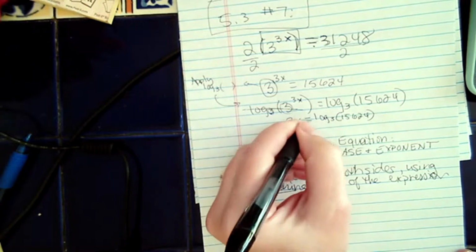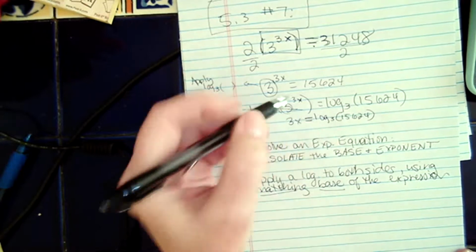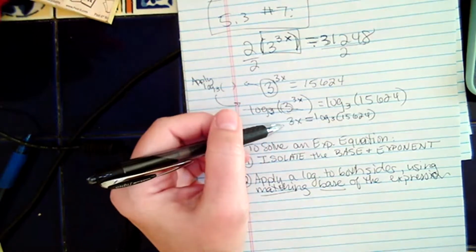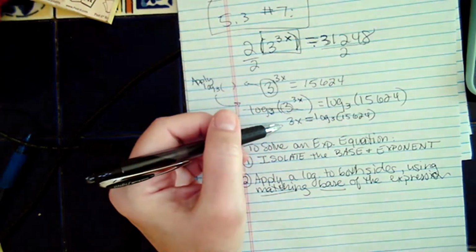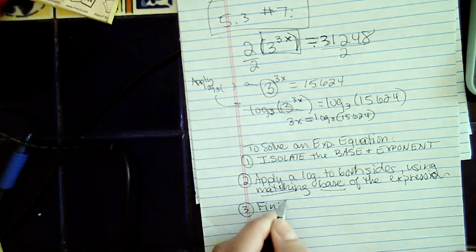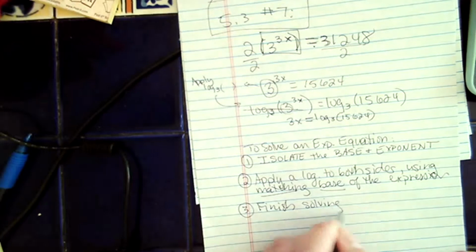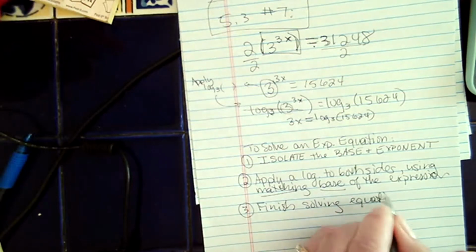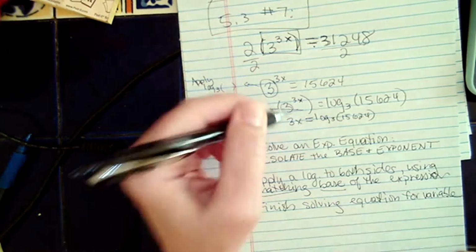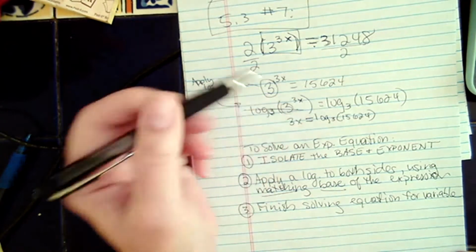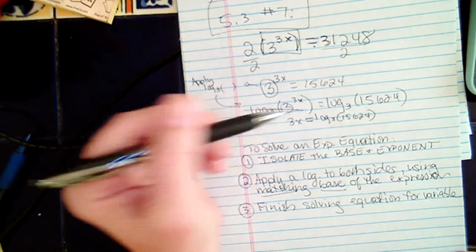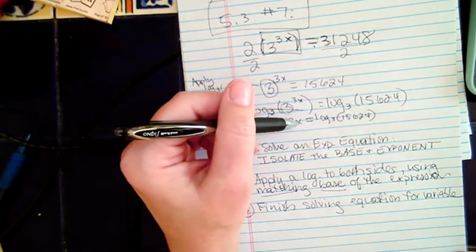Then you just have to look at the expression you have left, because now your variable isn't in the exponent anymore. It's just in some regular expression that should represent some kind of equation you have had to solve before. So I'm just going to say, finish solving the equation for the variable, because I can't be any more specific than that, because this particular expression might look different for everything else. If it says 3x, we're going to divide both sides by 3. If it says x minus 7, then we would add 7 to both sides. We just do whatever it takes here to get the x by itself.